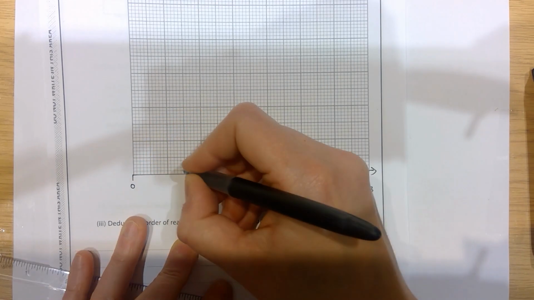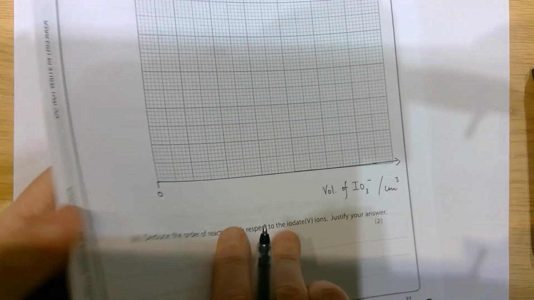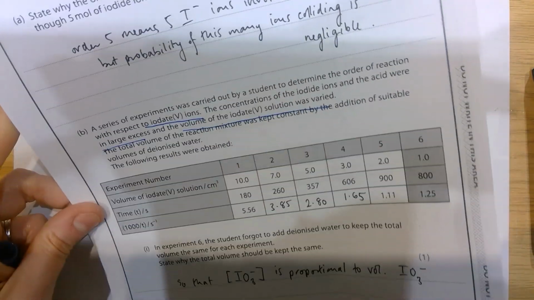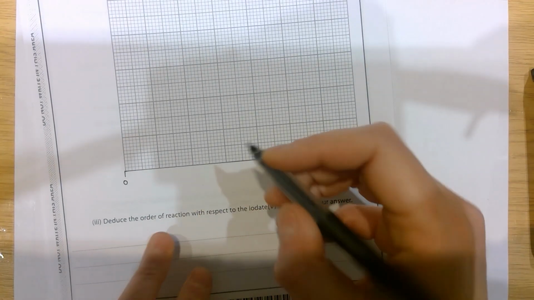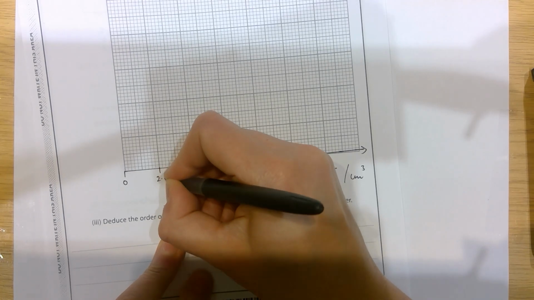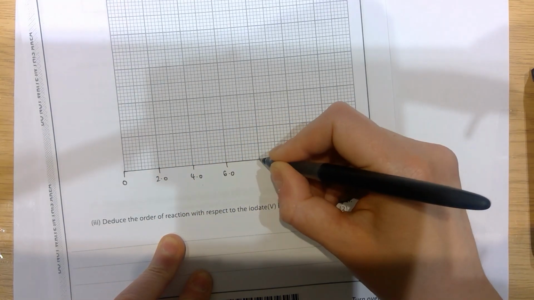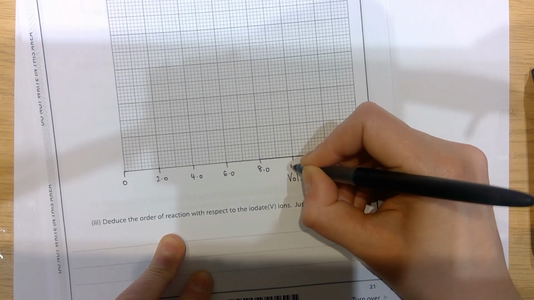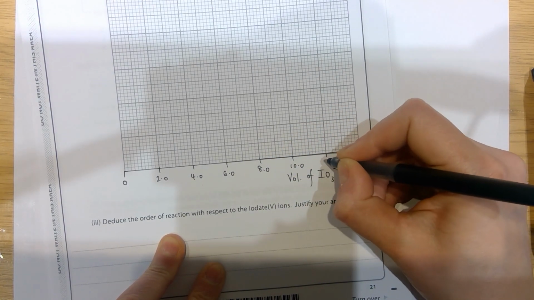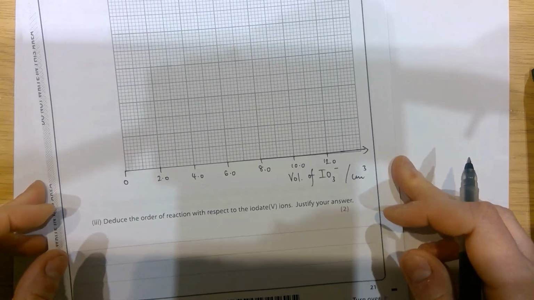0. I'm going to go back and look at it, so it's all to 1 decimal place. So I'm going to put 0, 2.0, 4.0, 6.0, 8.0, 10.0, etc. I'll fill it in even though I know it doesn't go this high.